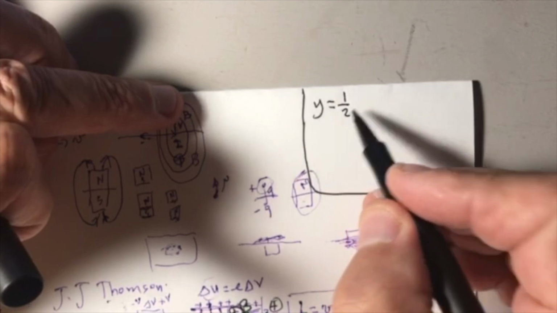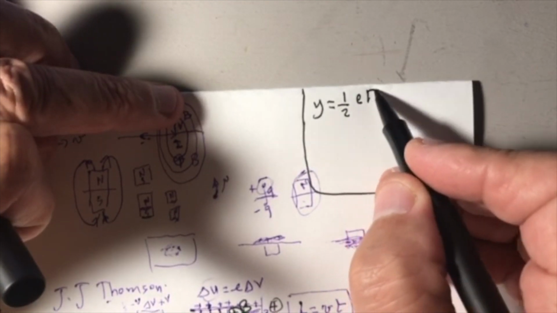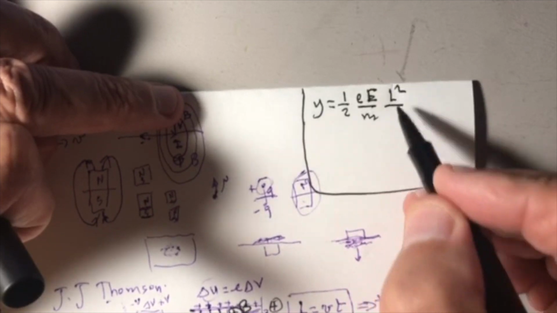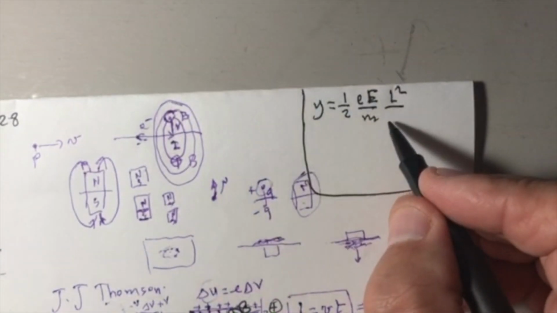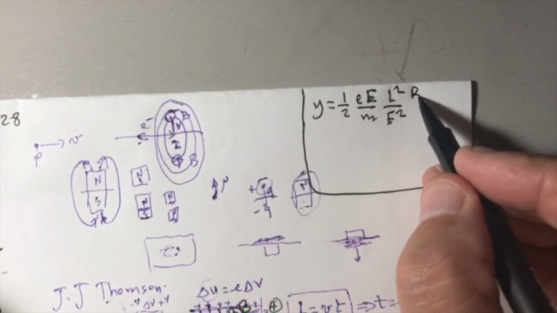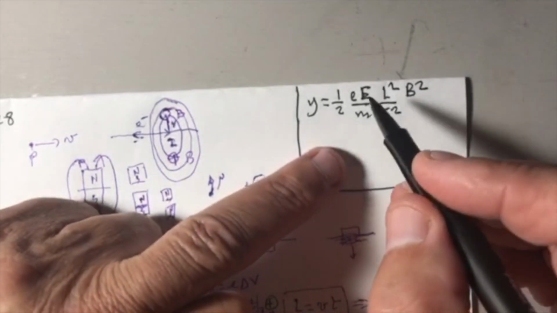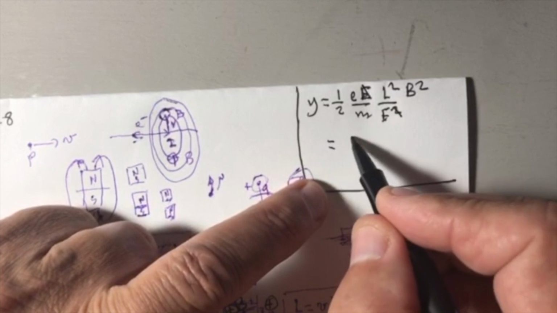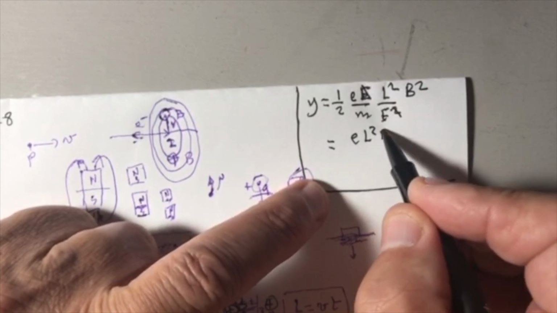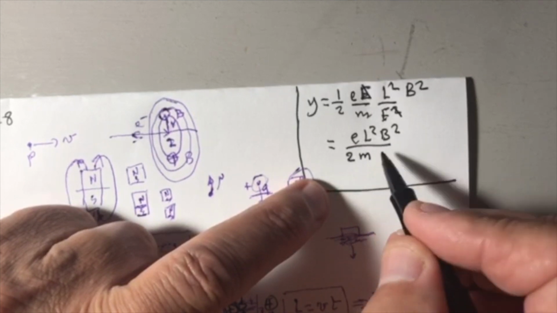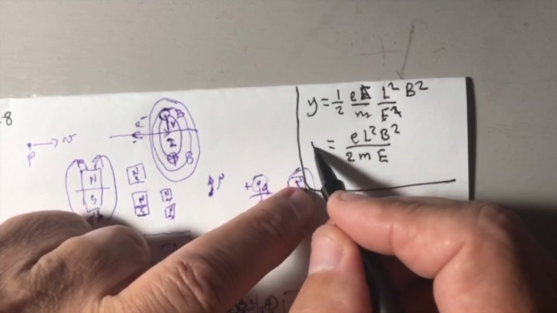So I have Y is equal to 1/2 E, capital E, the electric field, over m, L squared, and then here I put V squared, which is E squared over B squared. Look what happened to e: it cancels one of them. So I have now e, E, L squared over 2m, B squared, and this is Y.